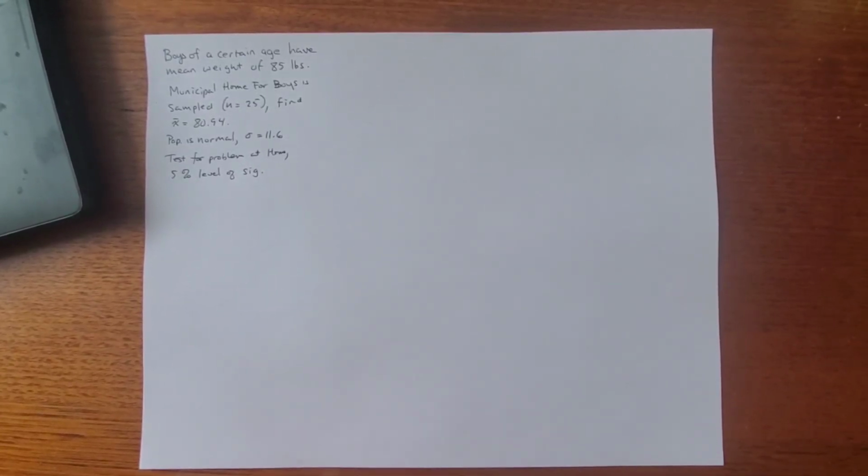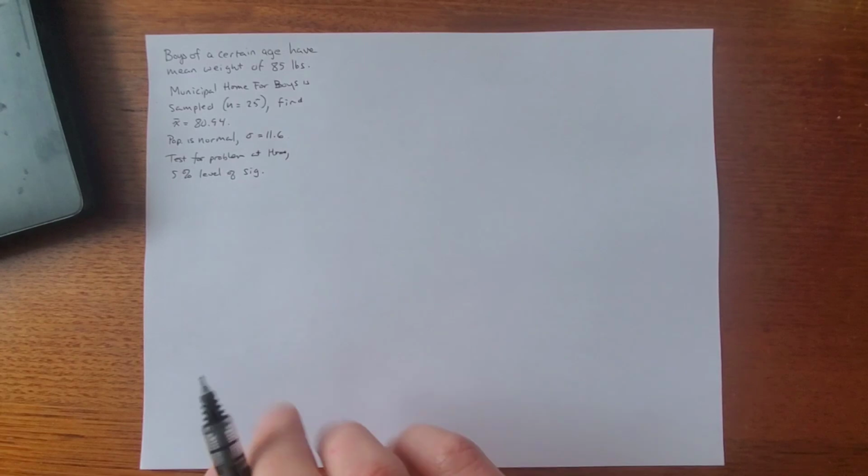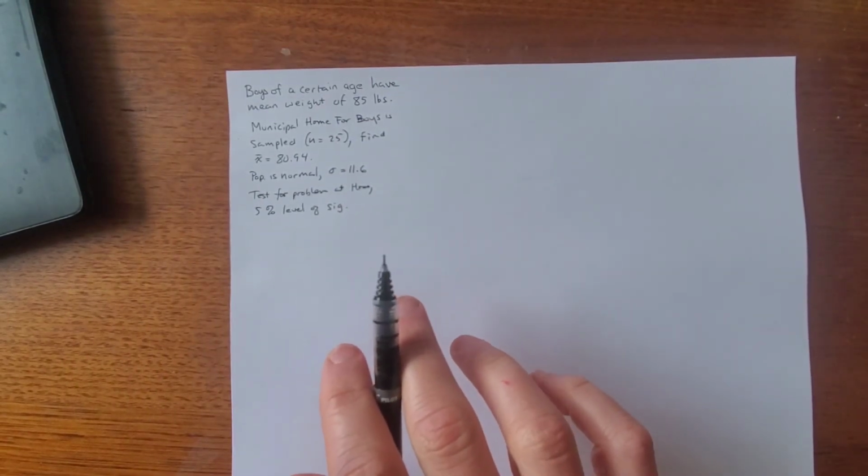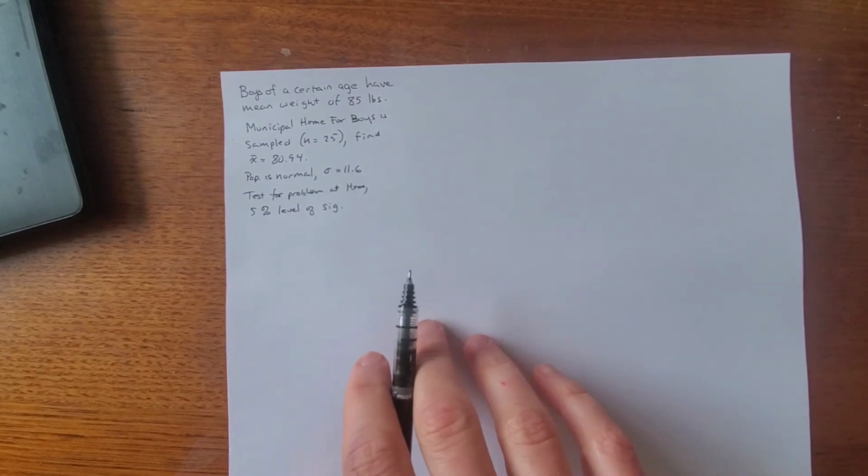Okay, we're going to do our first example of a hypothesis test. So here's the situation. The problem gives us that boys of a certain age have a mean weight of 85 pounds. So this is known information.